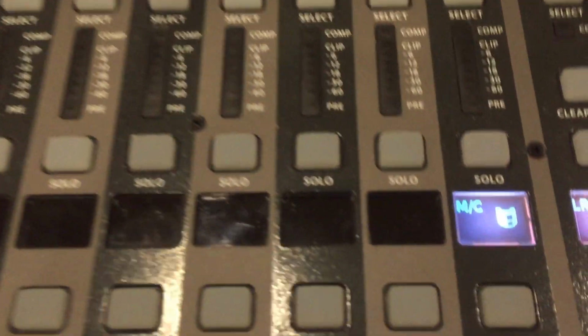What does that call it? MC, middle cluster, I guess.